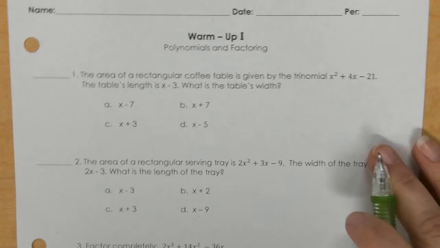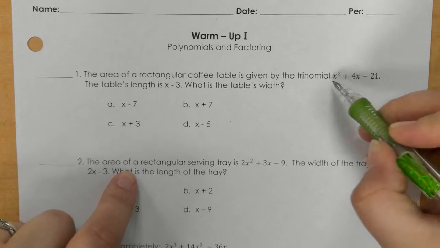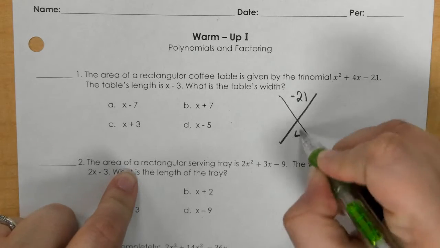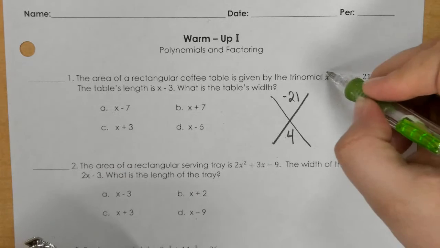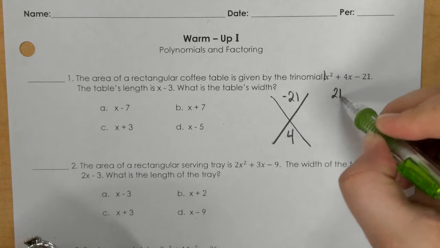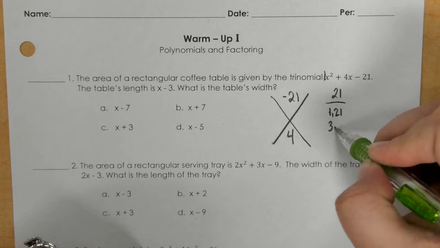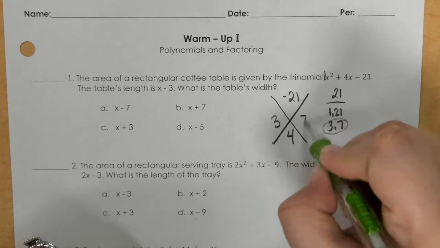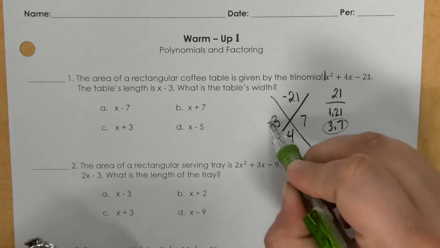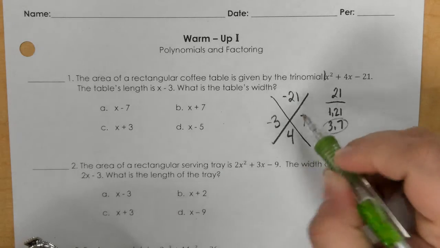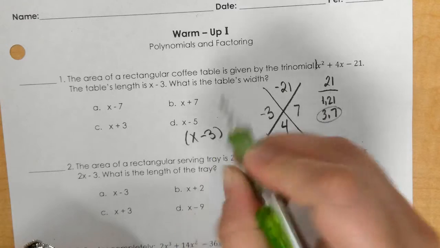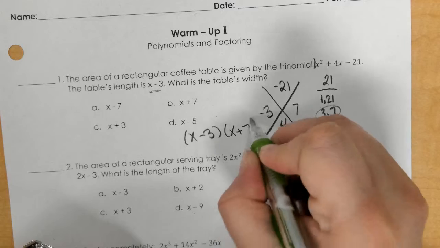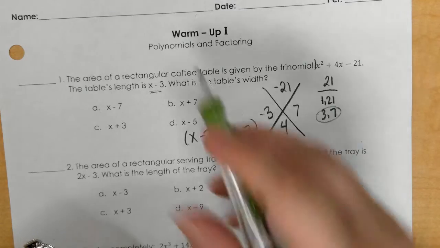For number 1 on warm up I, I would do 1 times negative 21 to get negative 21, trying to get to 4. This is just regular x factor since there's a 1 right here. So factors of 21, and which one would make 4? 3 and 7. And in order to get a positive 4, we would do a negative 3, plus 7; these have to match. So that would be x minus 3, which is right there in the problem, and then x plus 7. So what is the table's width? It's x plus 7, B.